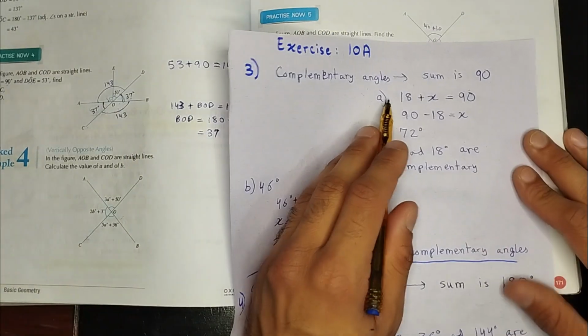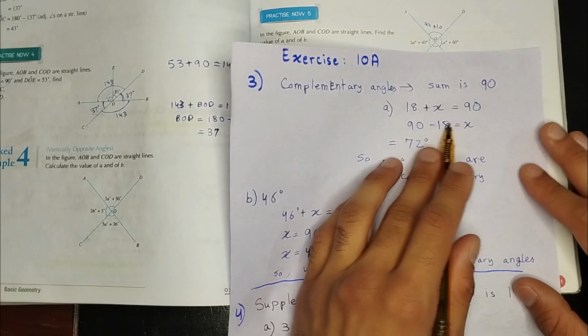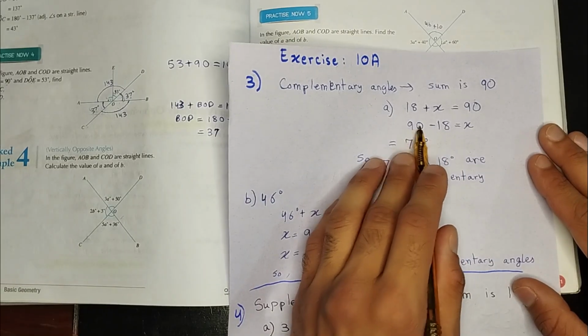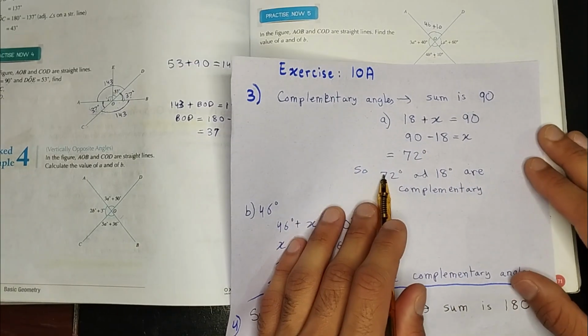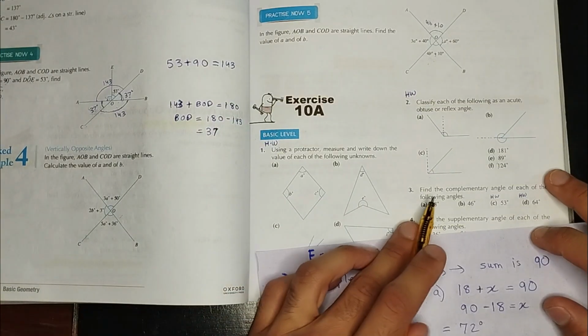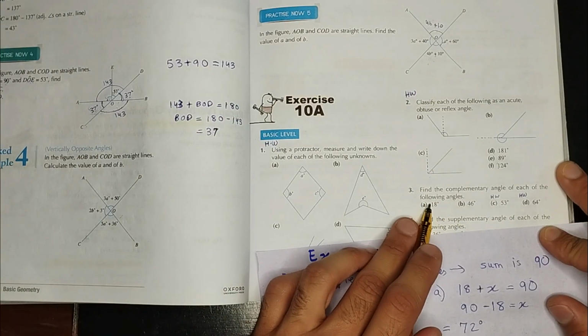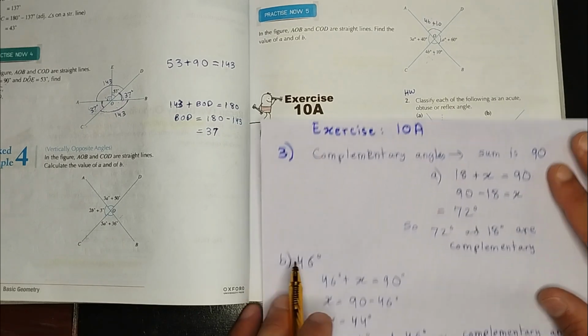Okay, I did part A here. 18 plus x is going to be equal to 90. In other words, if I just rearrange this linear equation, I will be able to say that x is equal to 90 minus 18, which will give me my answer. So 72 and 18 are complementary angles. The question tells us to find the complementary angle of 18. I did. What is the complementary angle of 18? It is 72.